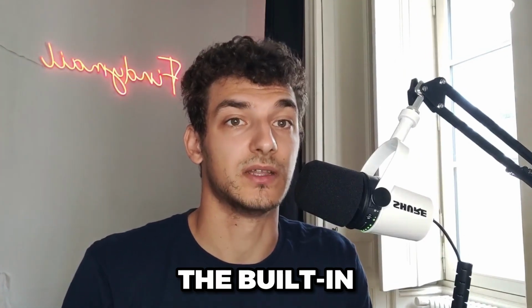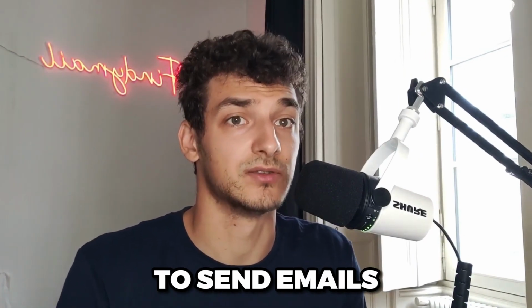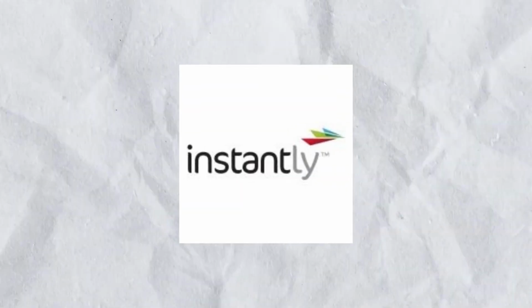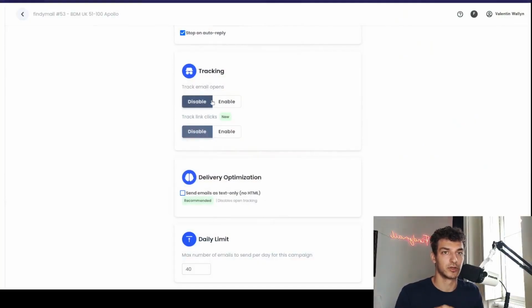The second method you can use is the built-in email open tracking in the tool you're using to send emails. If you're using a tool such as HubSpot, Lemlist, Outreach, or Instantly to send your emails, then usually they have some kind of email open tracking feature that you can enable, or that is enabled by default, that will tell you if your email has been opened or not. For example, here on Instantly, when I'm configuring a cold email campaign, I can enable email open tracking by clicking enable, and this will track the openings of the emails in my campaign.